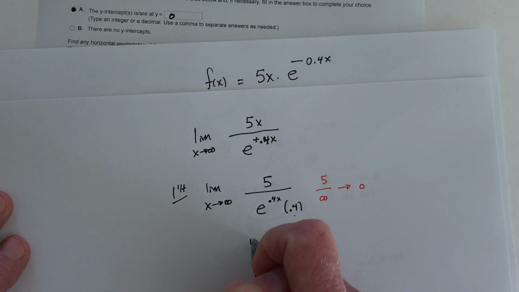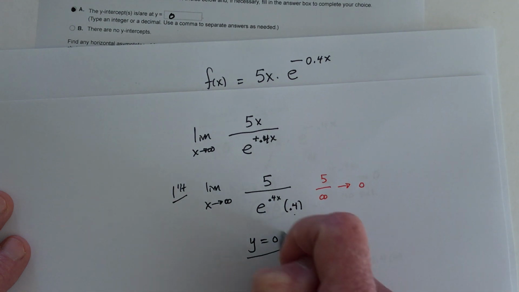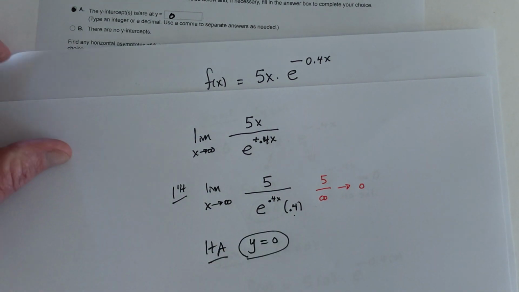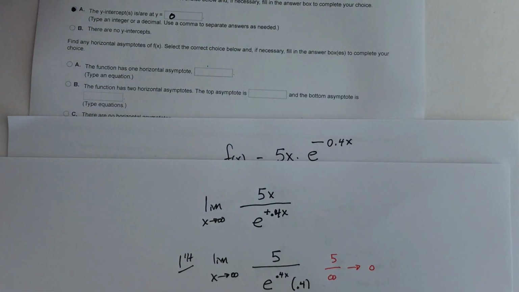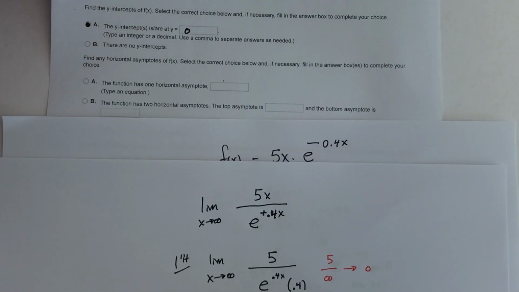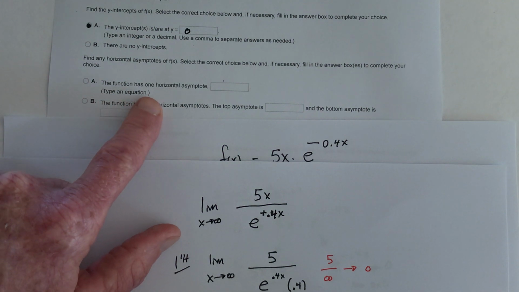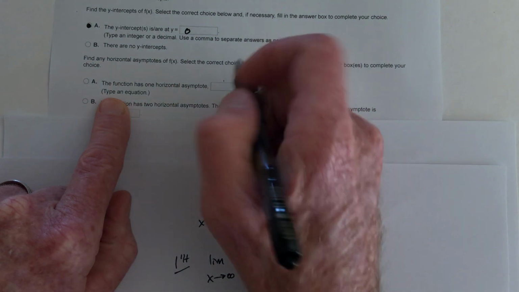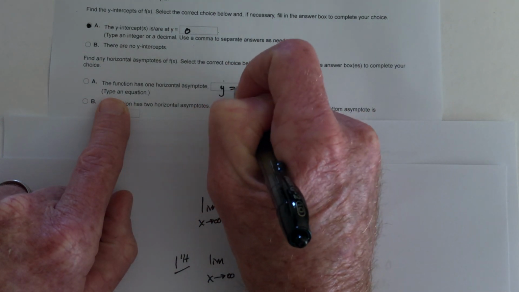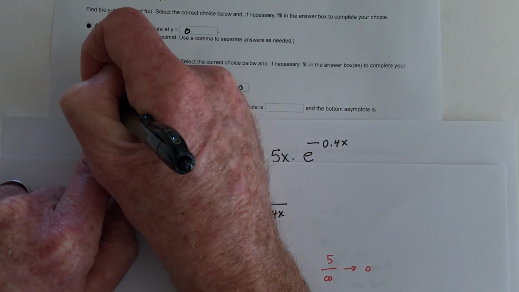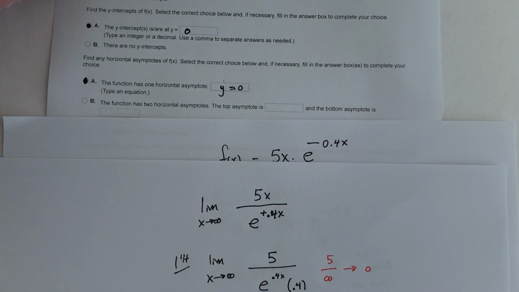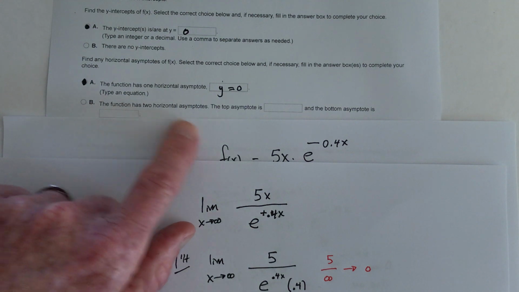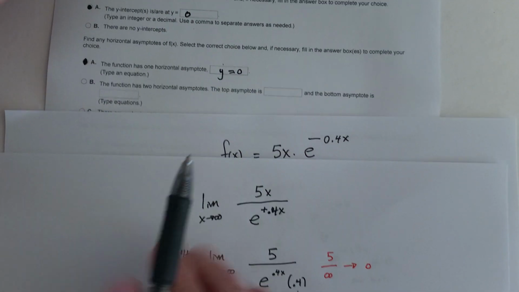So y equals 0 is the horizontal asymptote. For my answer, the function has one horizontal asymptote. Type an equation: y equals 0. If it happened to have two horizontal asymptotes, then you would type the 2 into those two boxes.